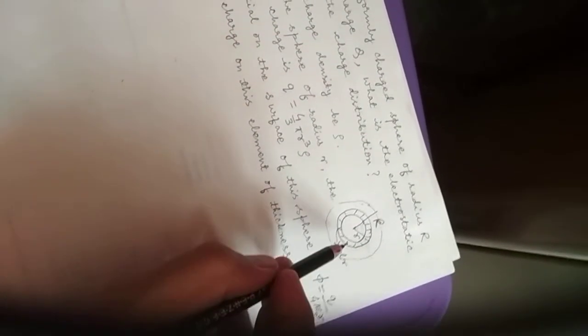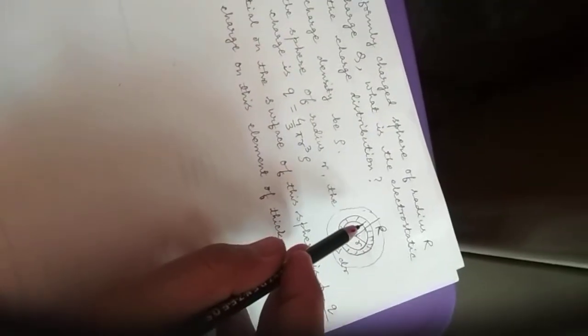Since dr is very small, let us take this also to have radius r.